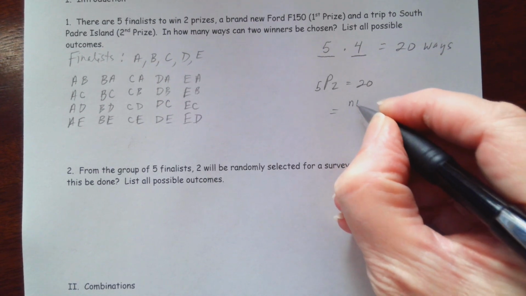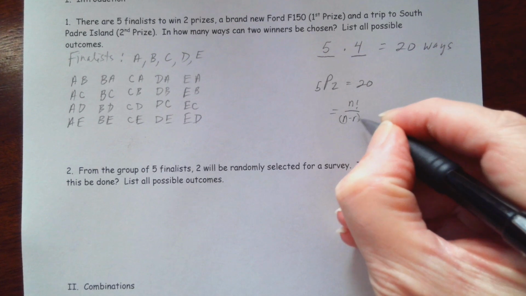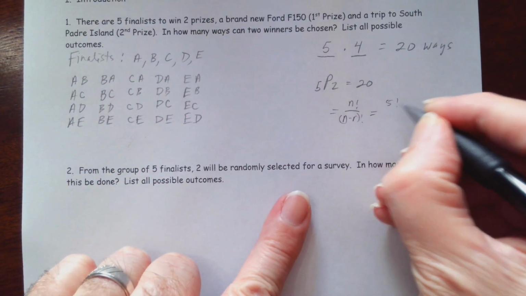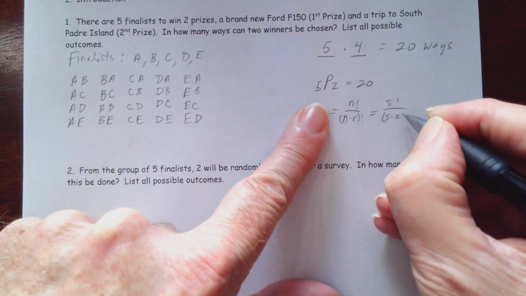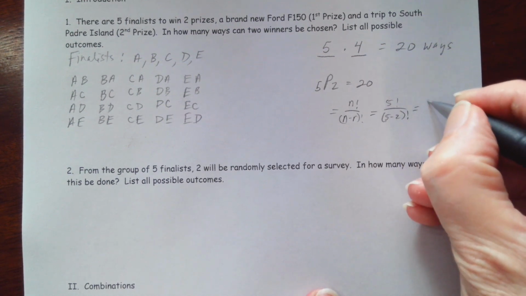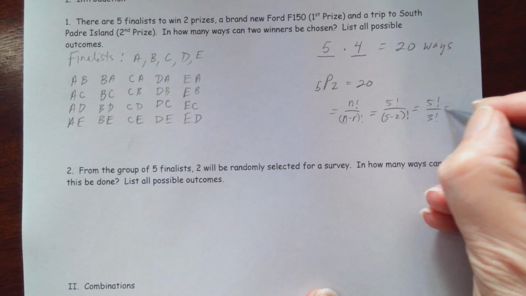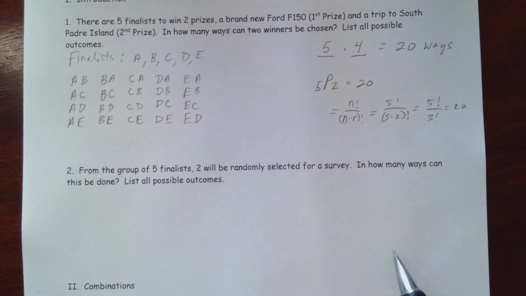It's n factorial over n minus r factorial. In this case, n is 5, and it'd be 5 minus 2 factorial in the denominator. We end up with 5 factorial over 3 factorial, and eventually we do get 20. I want to show you this because of what we're going to do down here.